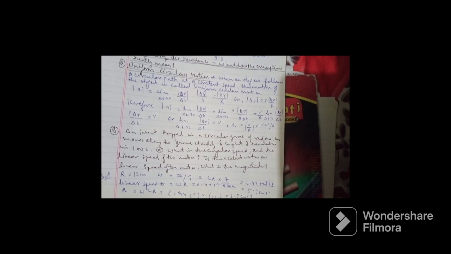The angular speed omega, the rate of change of angular distance, is related to the velocity v and to the time period T of revolution of an object in circular motion, and v is the frequency here. So omega equals 2 pi v, v equals 2 pi vR, and a equals 4 pi square v square R.